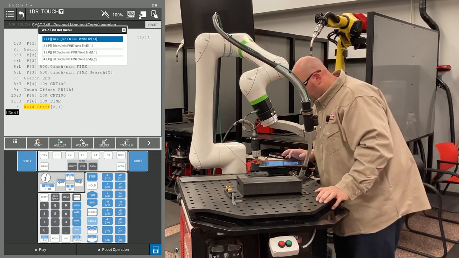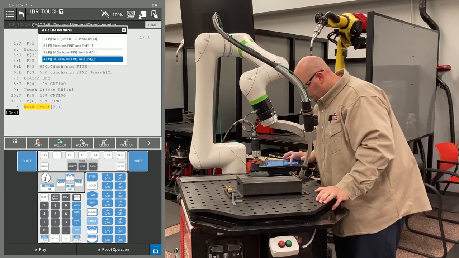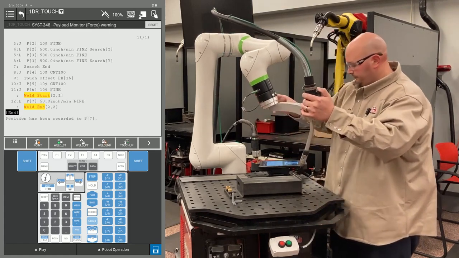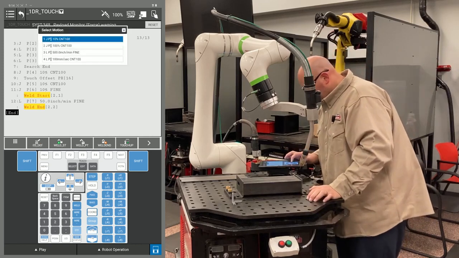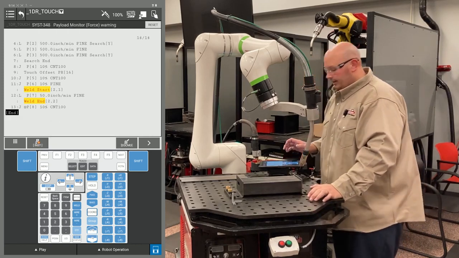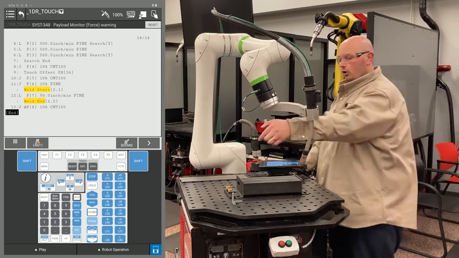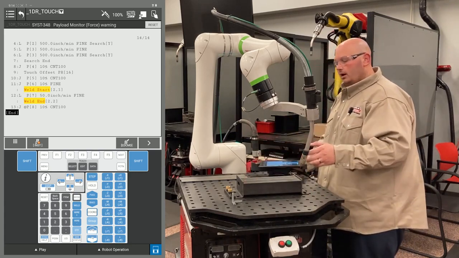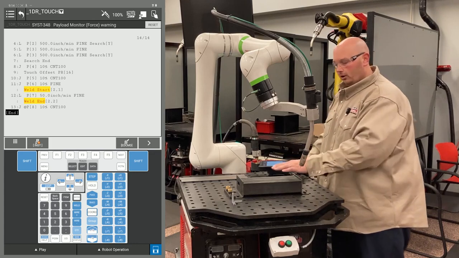I'm going to record that point. And I'm going to teach an escape point. Now, my approach, weld start, weld end, and my pull-out point are all going to be moved with my part.